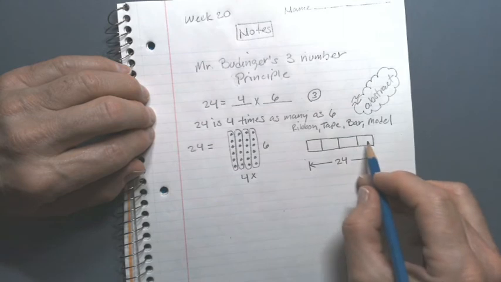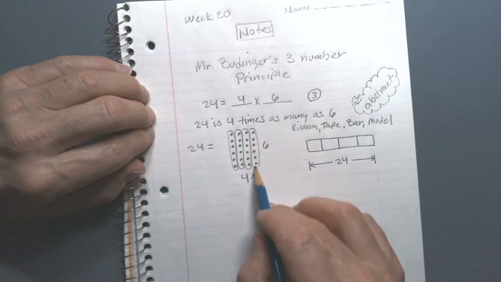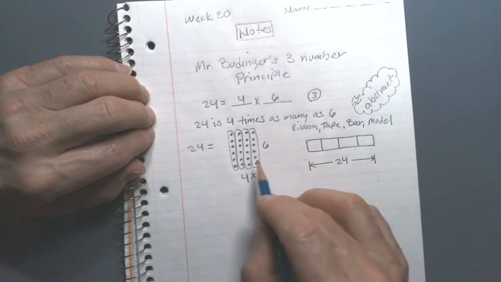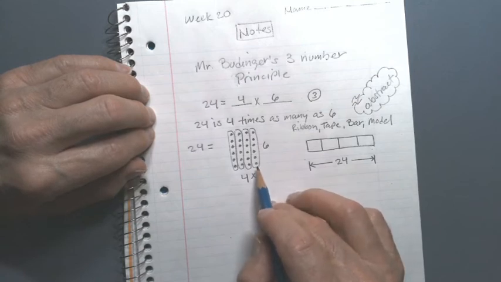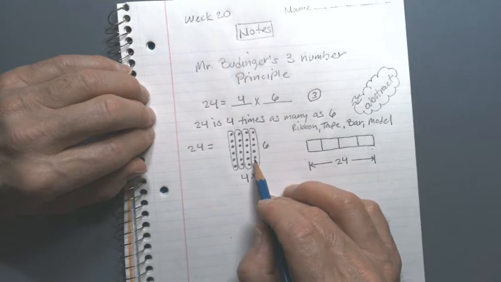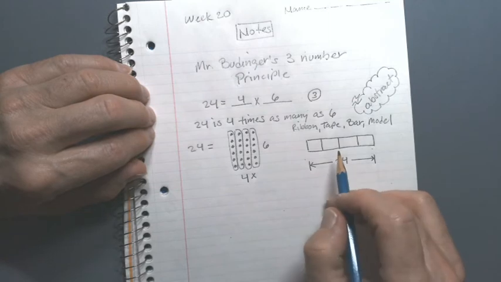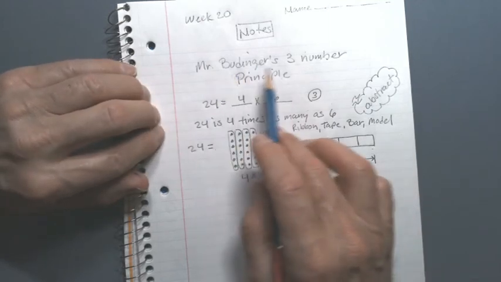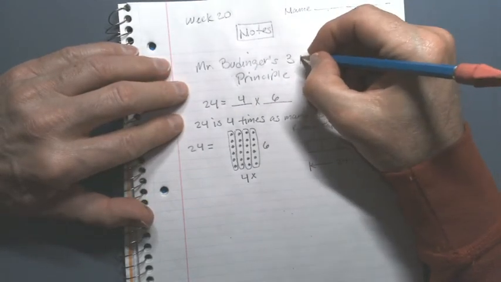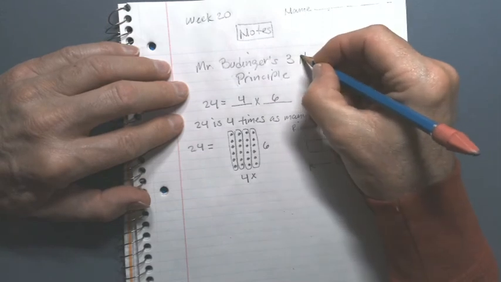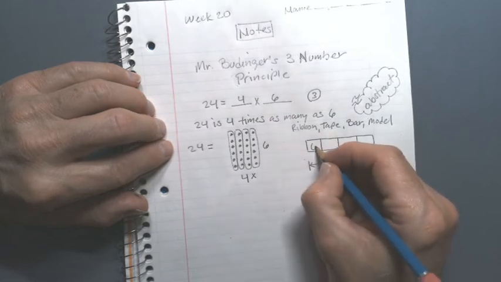And in each box, just like we had here for our circles, we aren't going to use dots, okay? And these dots, again, can be examples or units of gumballs, M&Ms, erasers, whatever it is. We're not going to look at that just yet. But we're just going to use these symbols. We're looking at Mr. Buddinger's 3-number principle. I'm going to make this a capital 2, like a title. Okay? So we're just going to use this number 6, and we're going to put the 6 in here in these boxes.